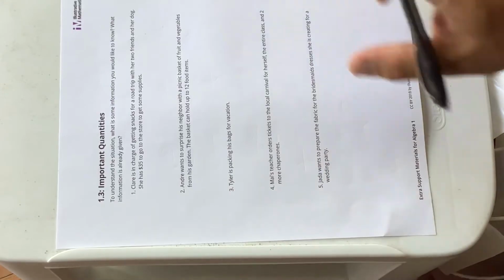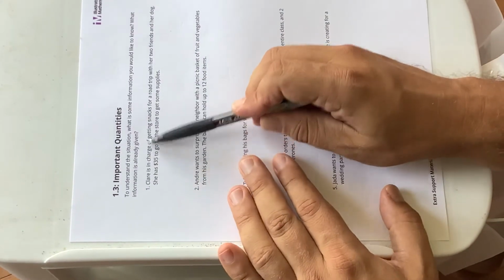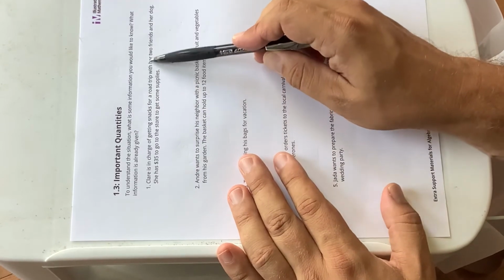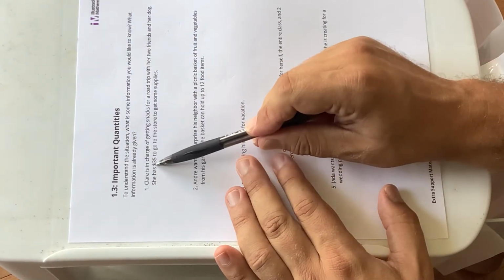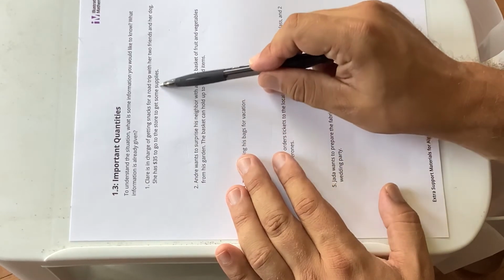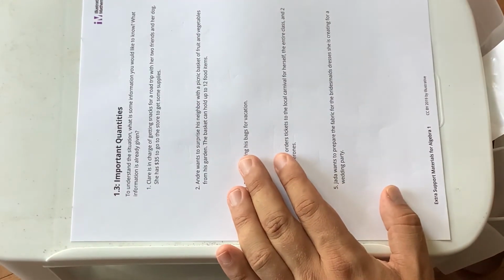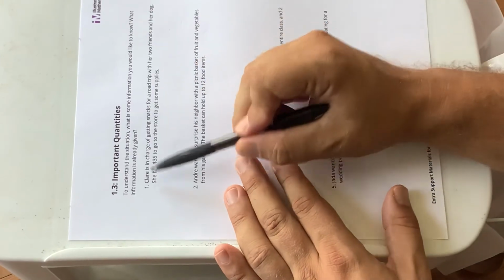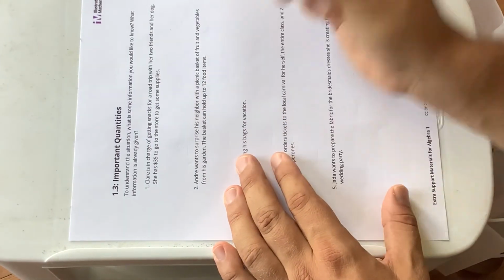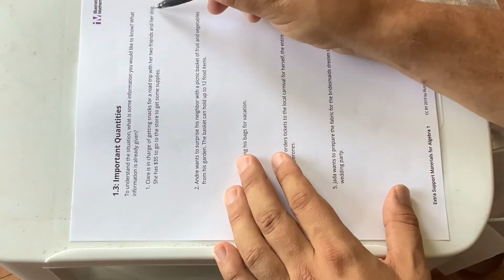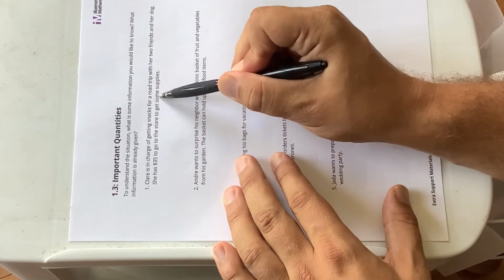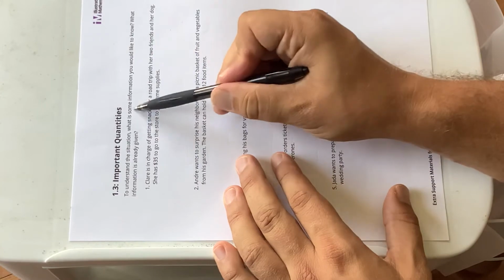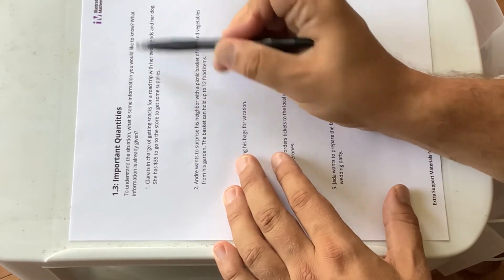So our last problem here, important quantities. So Claire is in charge of getting snacks for a road trip with her 2 friends and her dog. She has $35 to go to the store to get some supplies. So let me just read that again. Claire is in charge of getting snacks for a road trip with her 2 friends and her dog. She has $35 to go get some supplies. So here, what would you like to know?